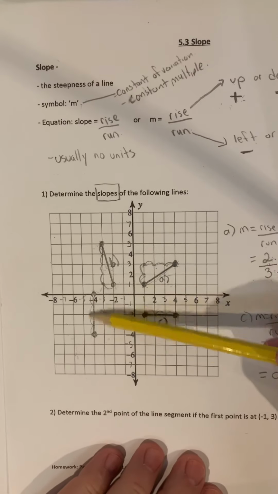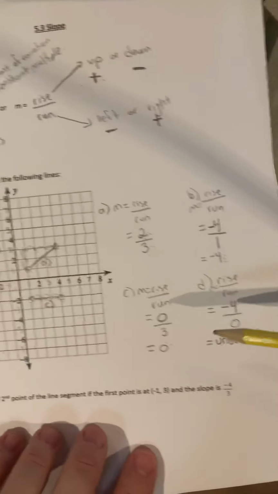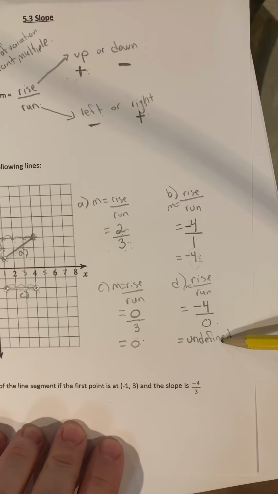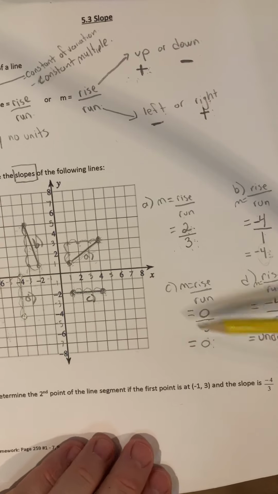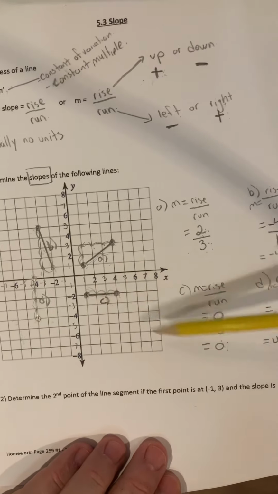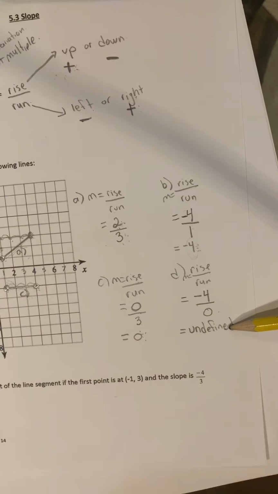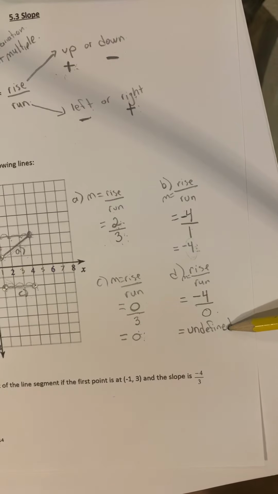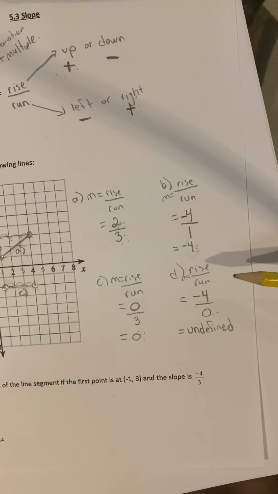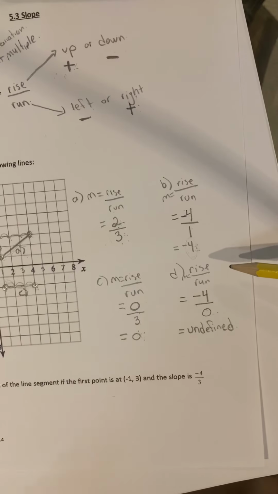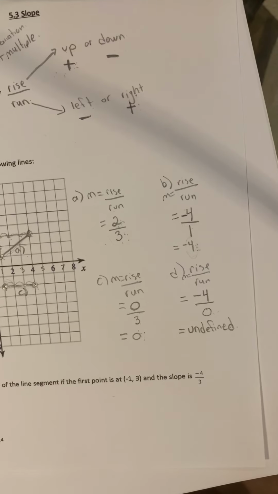Anytime you see a vertical line, you don't need to do any calculations at all. Okay? It's automatically undefined. Flat line, automatically 0. Horizontal line, automatically 0. Vertical line, automatically undefined. Okay? Because anything over 0, there's no answer for it. When you get older into grade 12, you will realize it's something else. But for now, for our purpose, it is undefined.